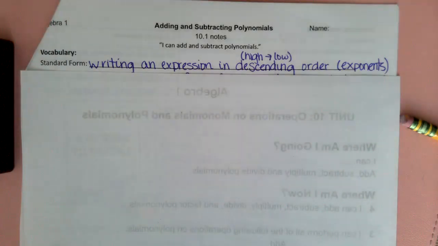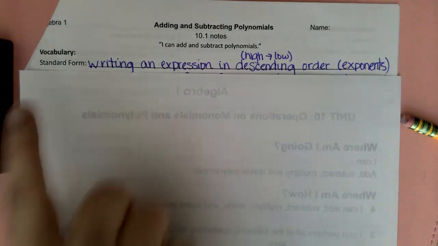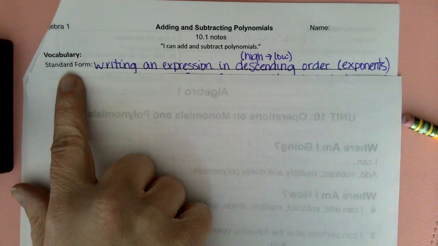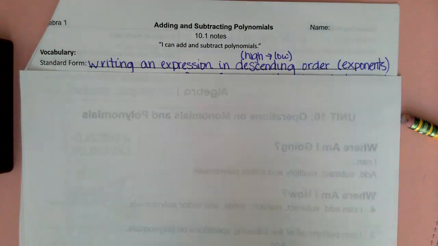Right, good morning. Today we are adding and subtracting polynomials. Our I can statement is: I can add and subtract polynomials. Yesterday we talked about standard form, which is when you write an expression in descending order according to its exponents. So that's like from high to low.